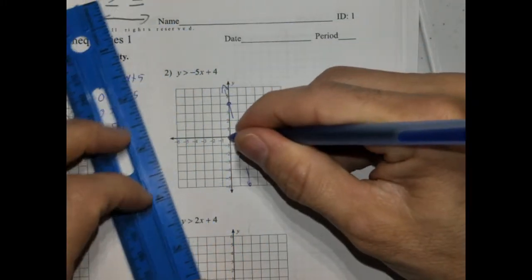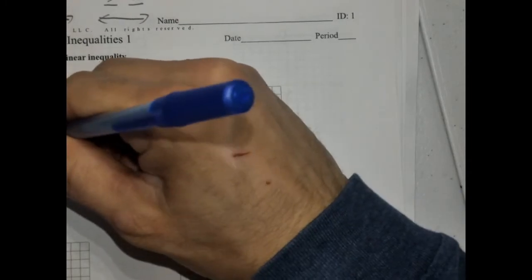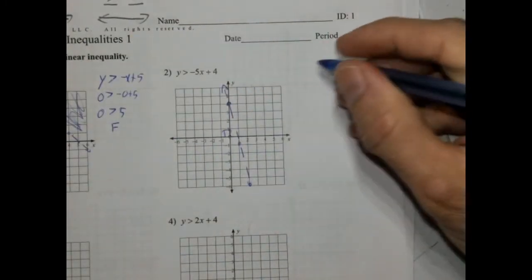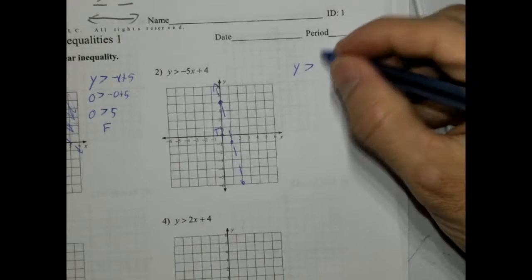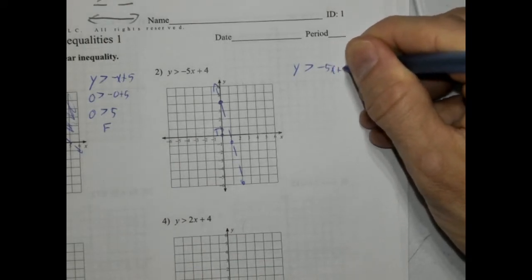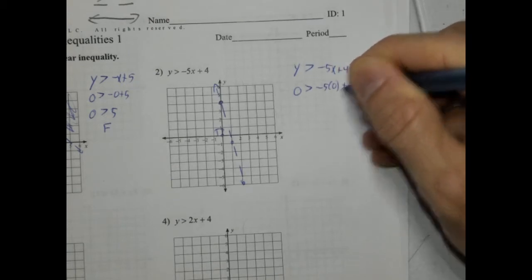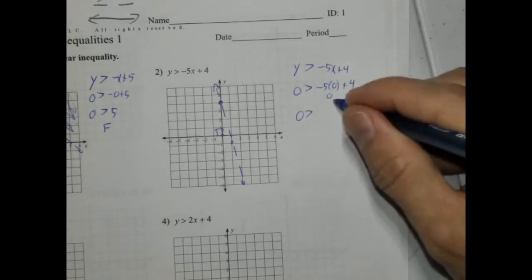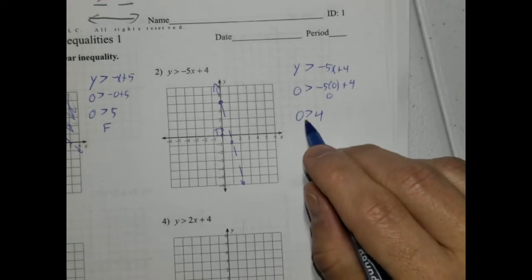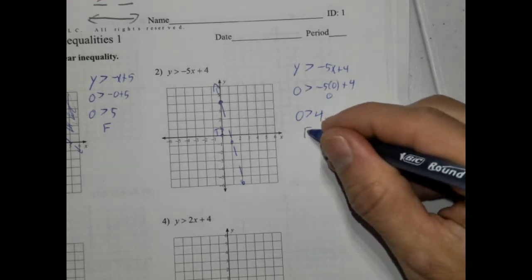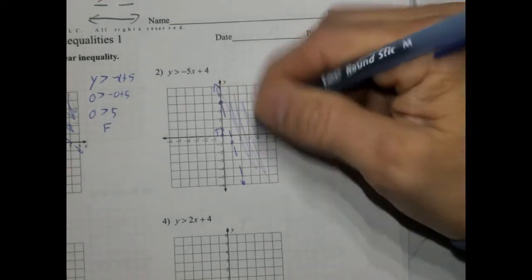Okay, we're going to use our test point. We should label that TP for test point. So y is greater than negative 5x plus 4. 0 is greater than negative 5 times 0 plus 4. This is 0. So 0 is greater than 0 plus 4, which is 4. That is a false statement. So it means this is the solution.